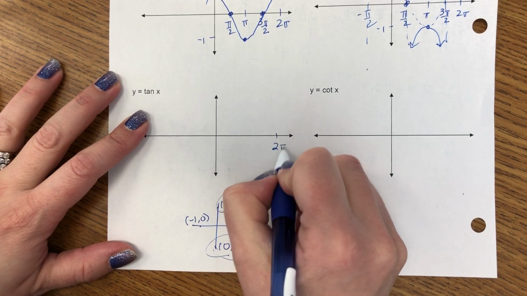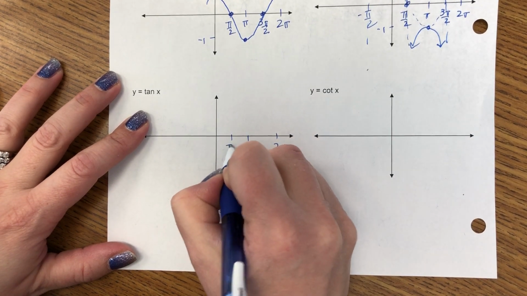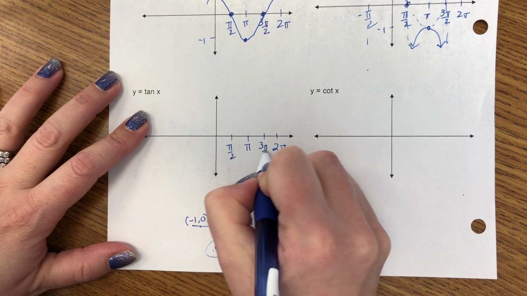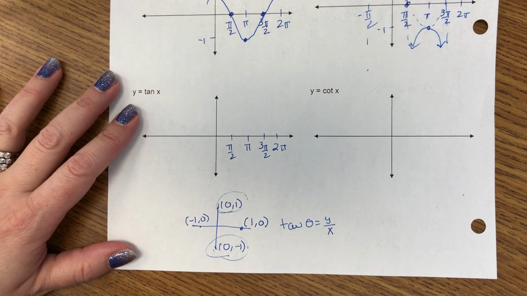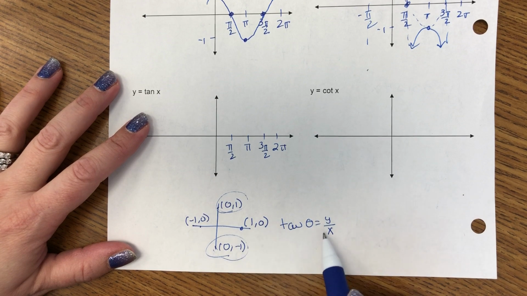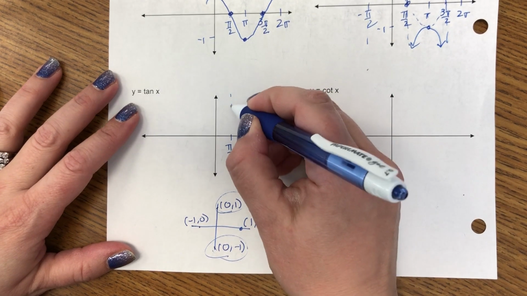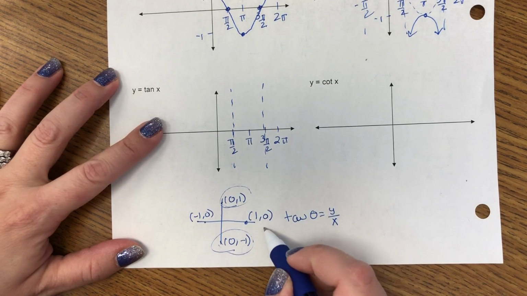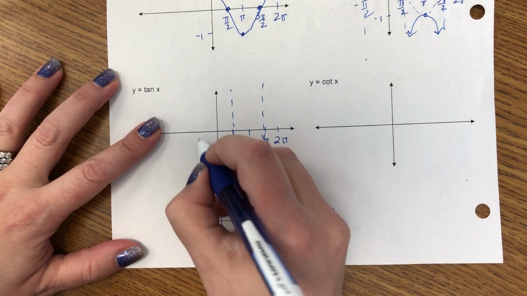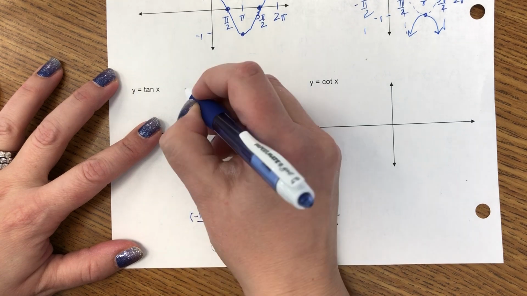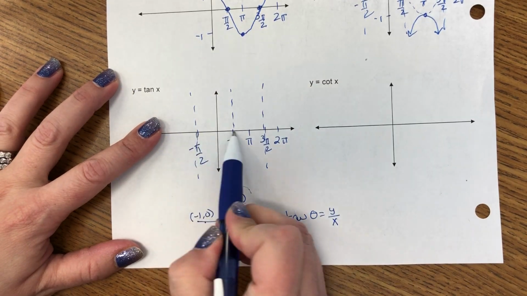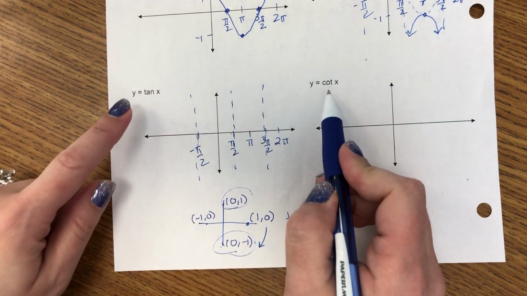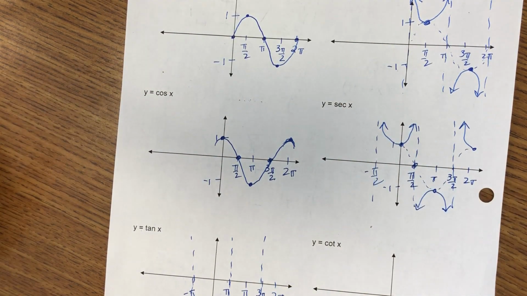So if I put my critical values on my graph, I'm going to have an undefined or vertical asymptote at pi over 2 and 3 pi over 2. Now I remember if I go this way, that's negative pi over 2, just to get the full period in here, because tangent and cotangent have a period of pi, where all the other four have 2 pi as a period.